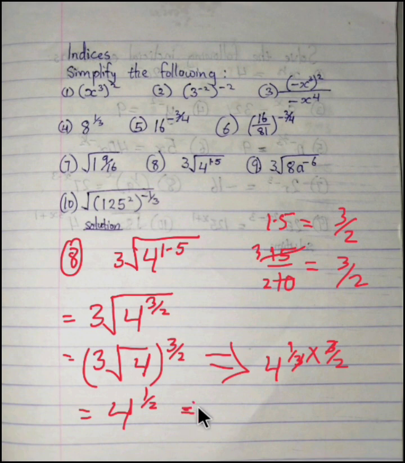So writing it, that's going to be the square root of 4. We don't need to write 2 here since it is understood that this is the square root of 4, and that is 2. So the final answer is 2.